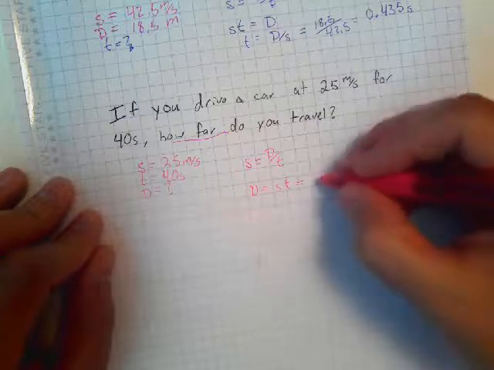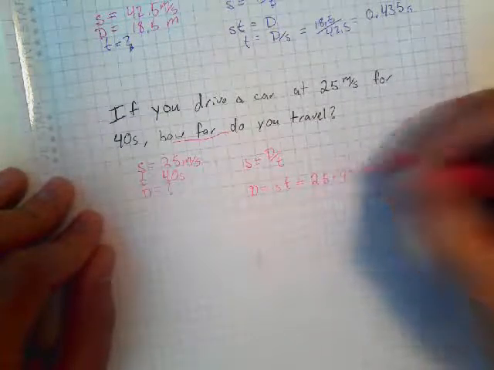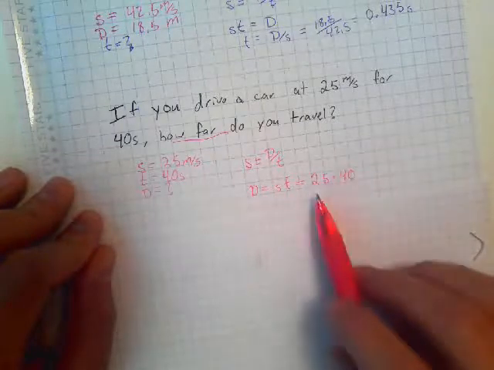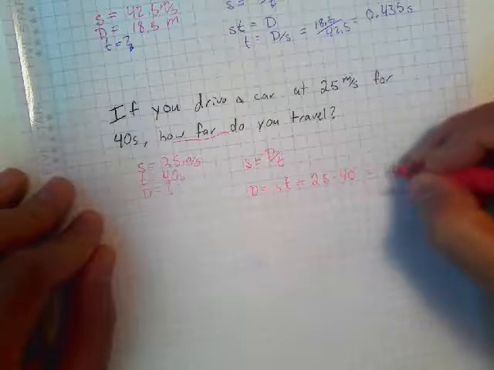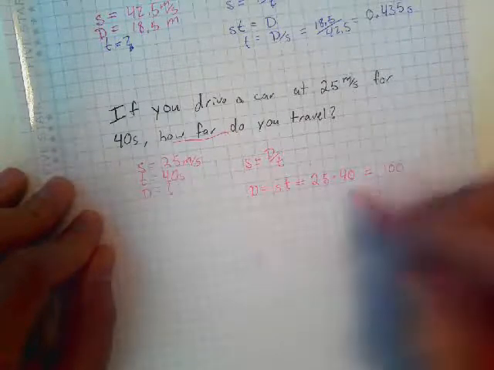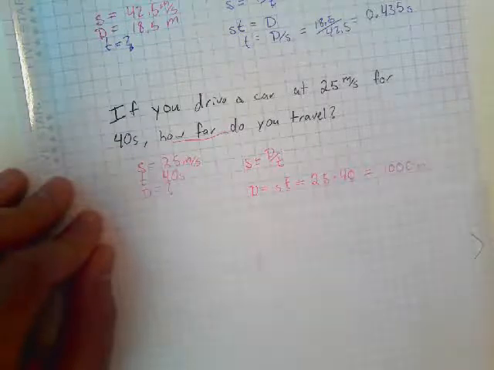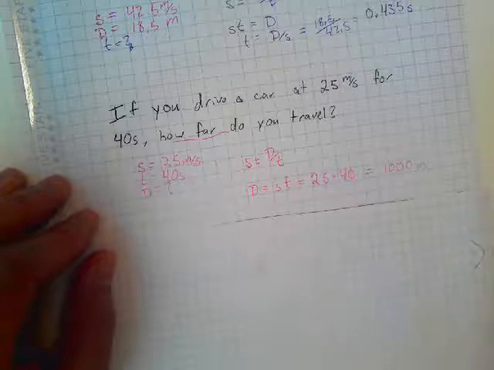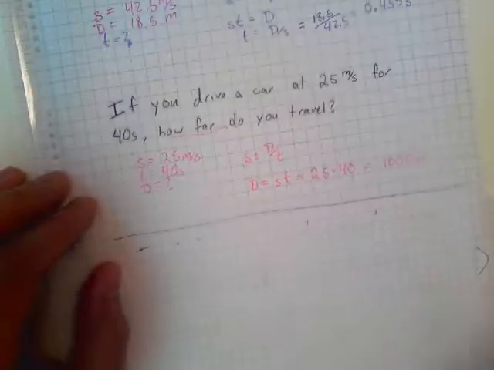So the speed would be 25, the time is 40. Oh, I know 25. I'm not even going to get out my calculator because I know 25 times 4 is 100. So that's going to be 100 plus an extra 0, 1,000 meters. Be a whole kilometer. Okay? So that's how we would calculate speed, or average speed.